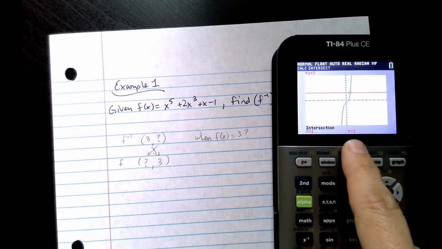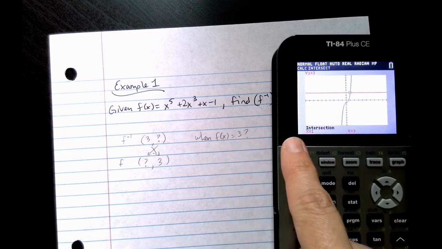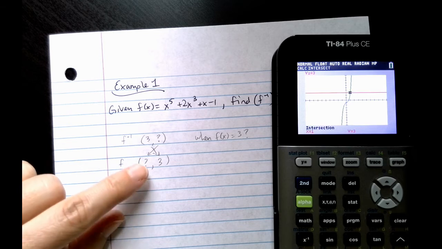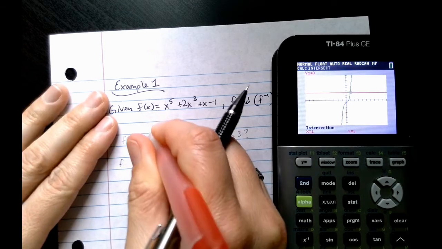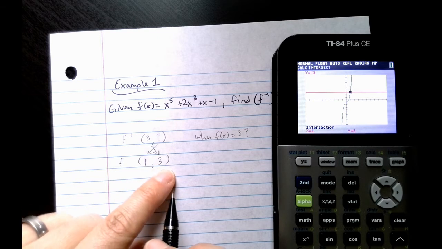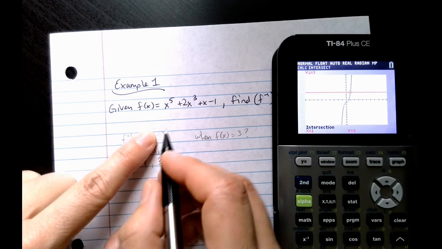So the output is 3. Again, when is the output 3? The output is 3 when x is 1. So I now know what this point is. When I put in 1 into f, it gives me out 3. That means on my inverse, if I put in 3, I would get out 1.